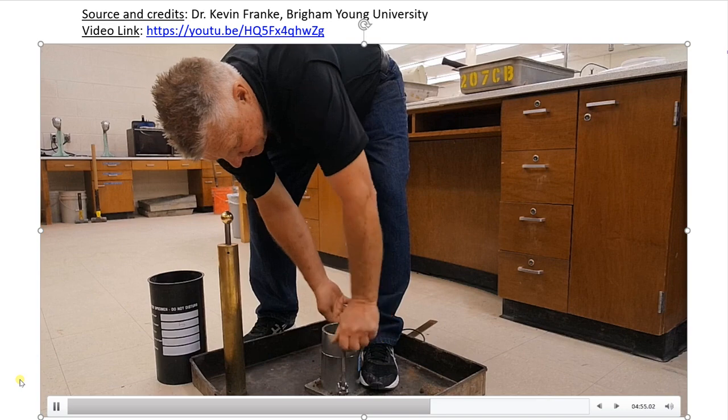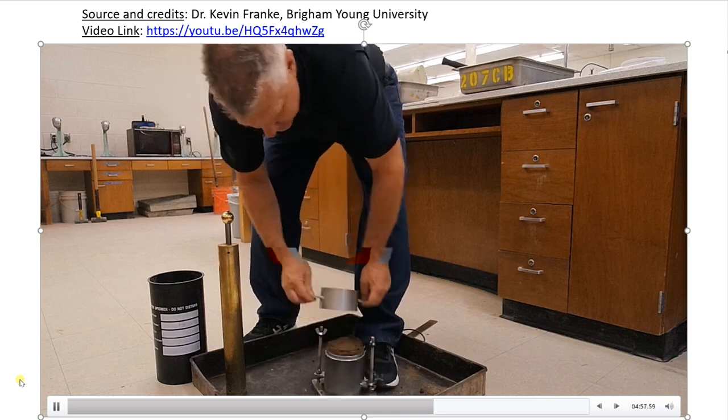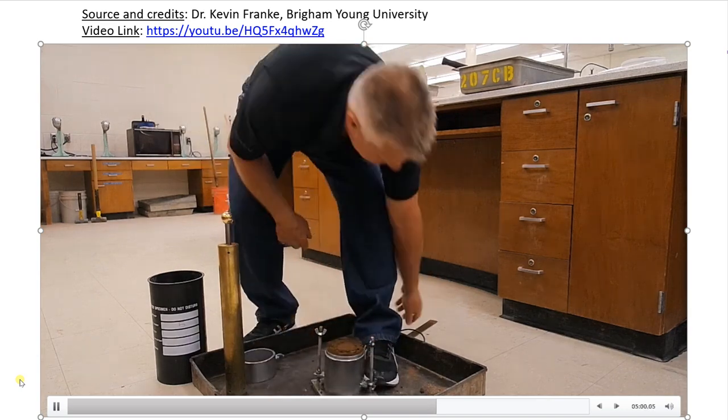At this point, we will use our straight edge to get the soil level with the top of the mold, making sure we fill all the voids.